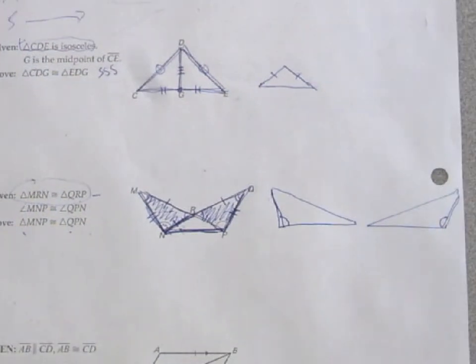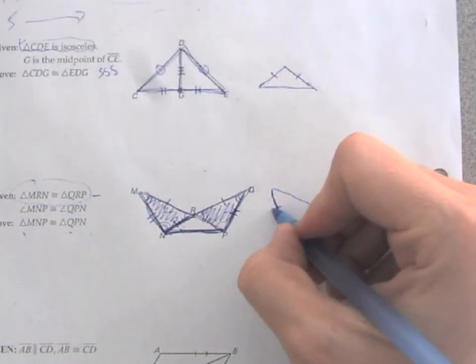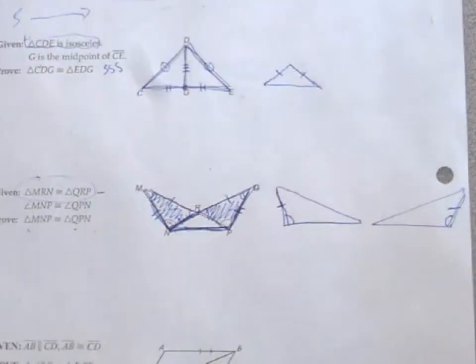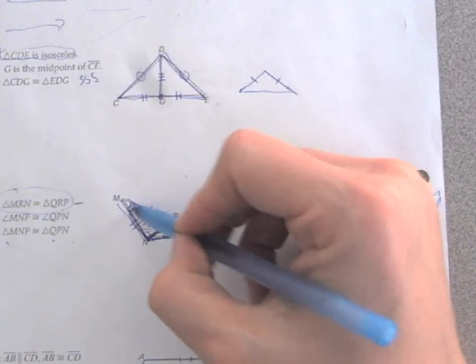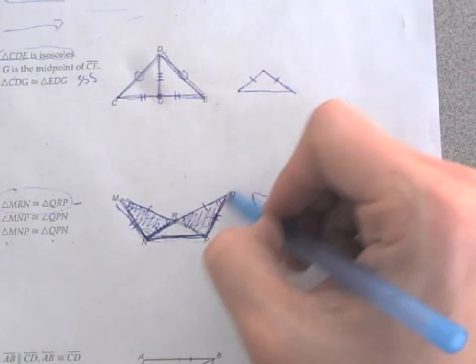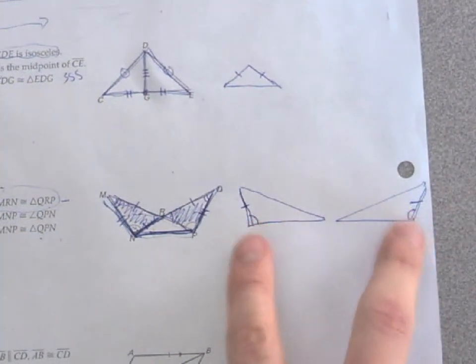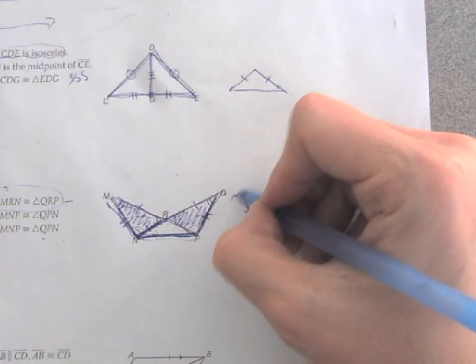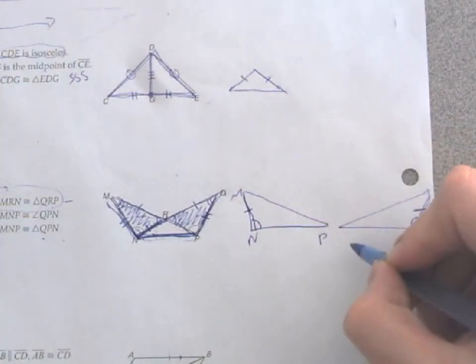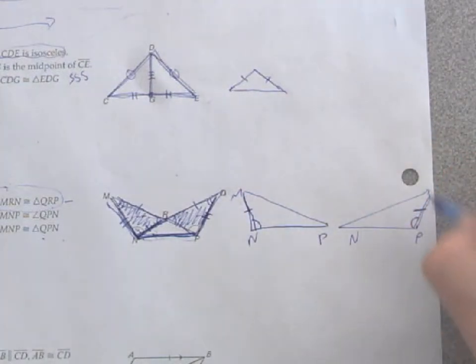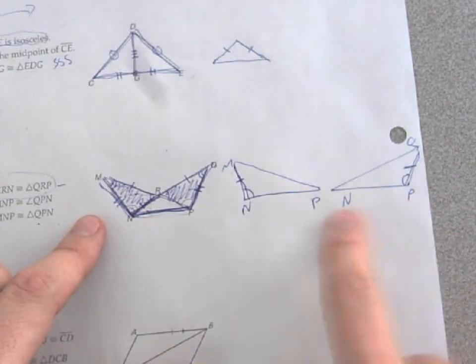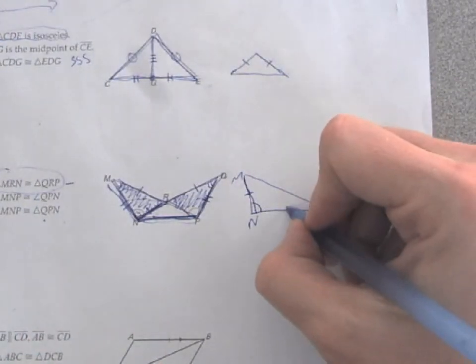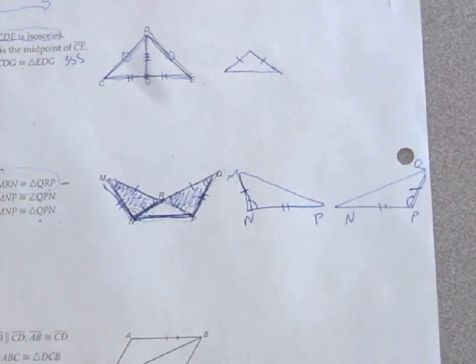Now really the pieces that we need are this guy and this guy. We start with these little triangles, and we're trying to prove something about the larger triangles. So we got those two congruent. Also, I want you to notice that the bottom of these are the same. I pulled them apart, but they both share this bottom NP segment. And NP is congruent to itself, so those are going to be congruent. And you got it, that's SAS right there.